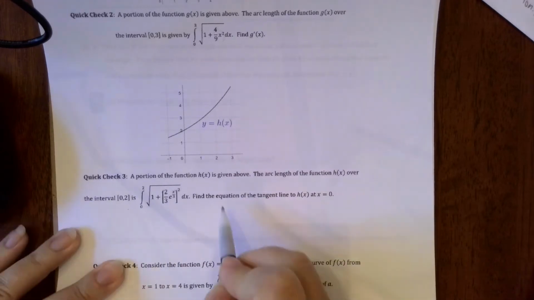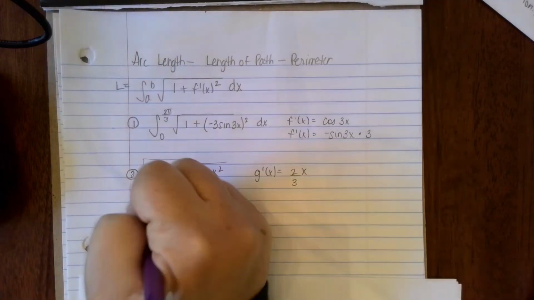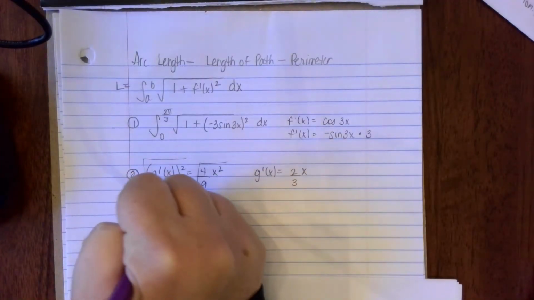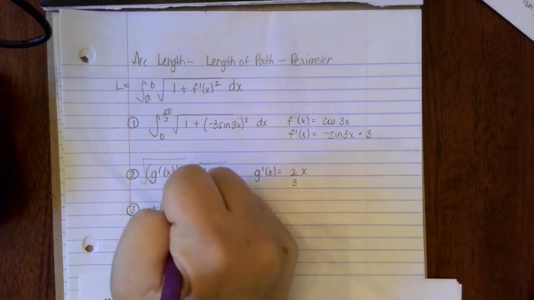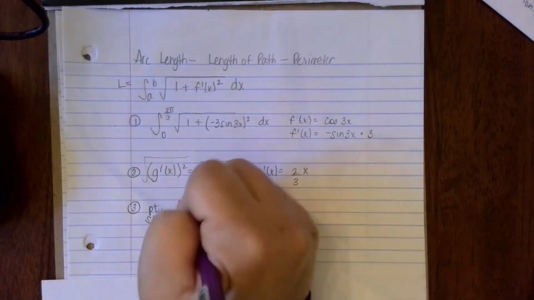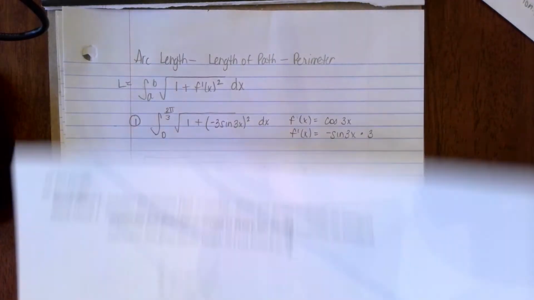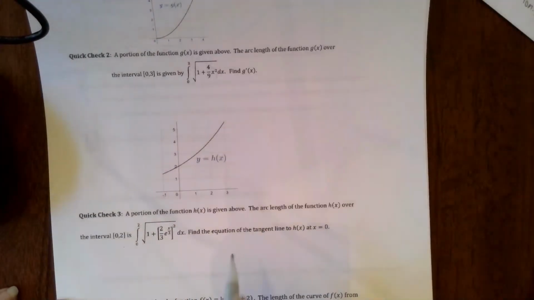All right, now, to find the equation of a tangent line, remember you need a point and you need a slope. Our point, we're finding h at x equals 0. And so we look at our equation. This is just our function h. So at 0, it's going to be equal to 2. So our point is (0, 2). Now we need to find our slope.